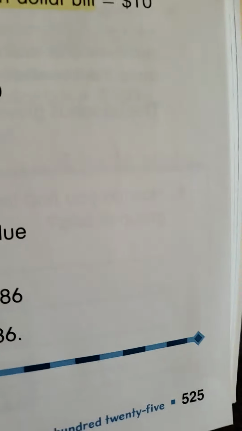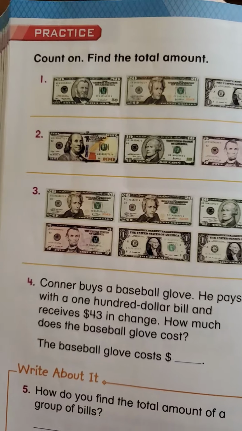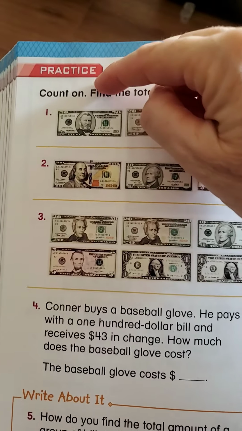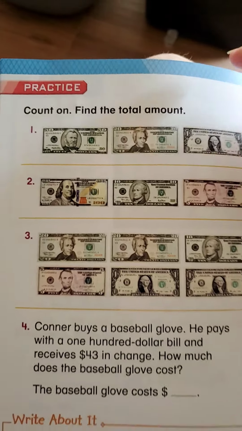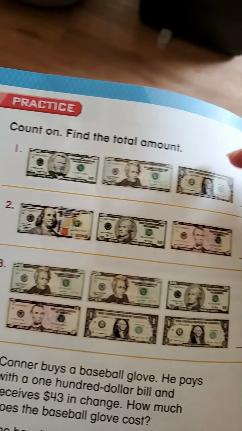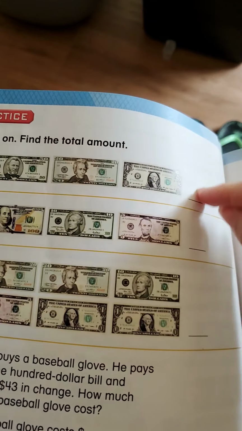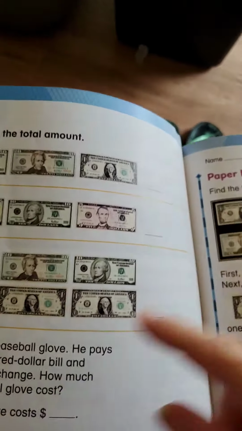And that is page, what's the page on here? I can't find the page. Page 525. Okay. On this side, you're going to do the same thing. You're going to write the number. So, for example, on top here, you can write 10. Then here, you're going to write, I can't see closely, 20 and 1. And then you add them together and find the total amounts.